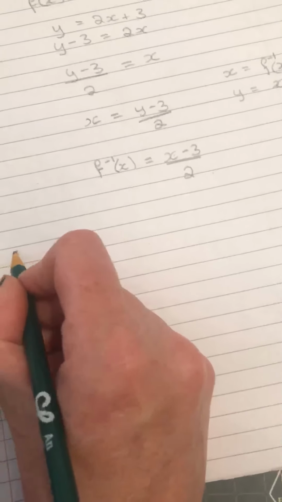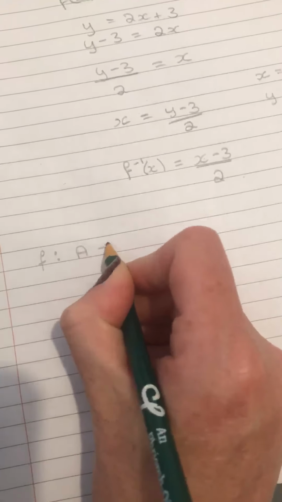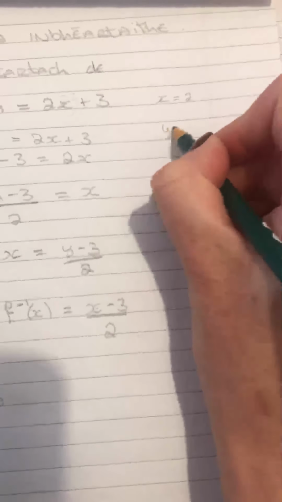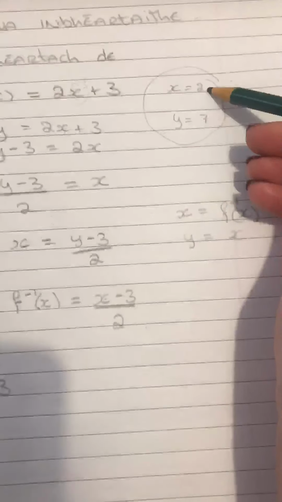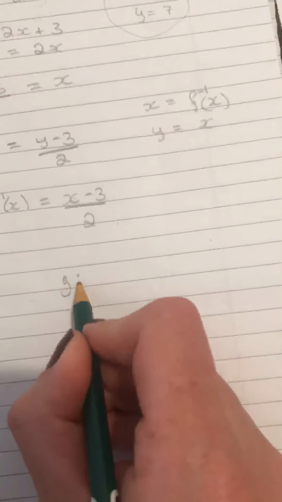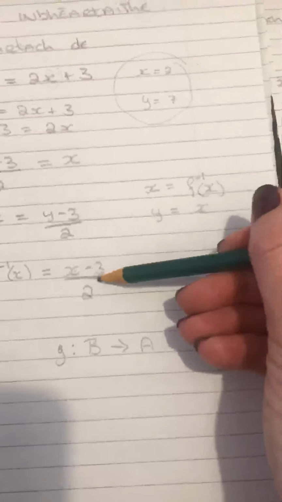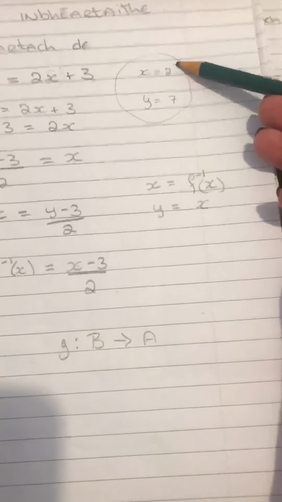If f, that function, you put in a and you get out b. Like that one here, if we put in 2, we get out 7. So that's the way they go in. So this is saying you put in a, you get out b. And if you have another one, g, where if you put in b, you get out a, like what happens here. If we put in the answer 7, we get out 2.